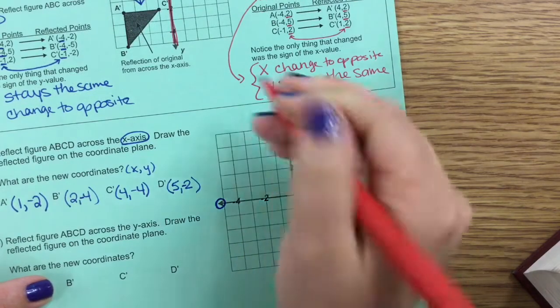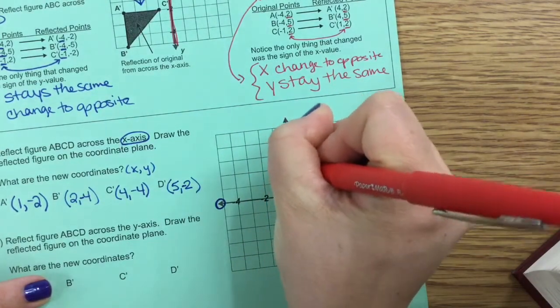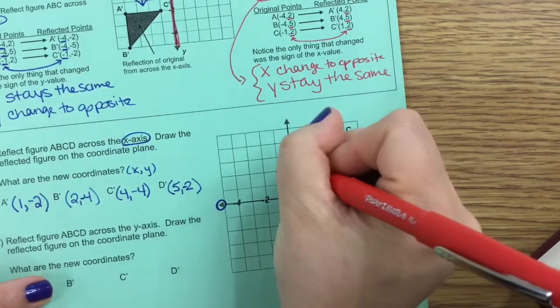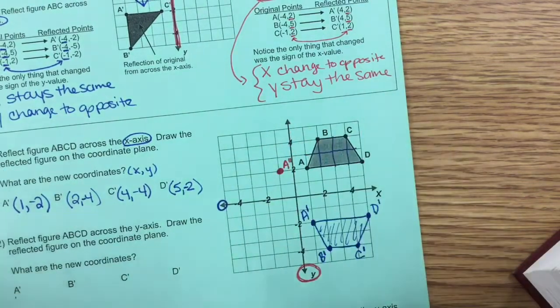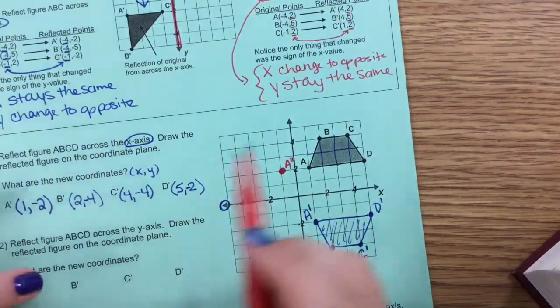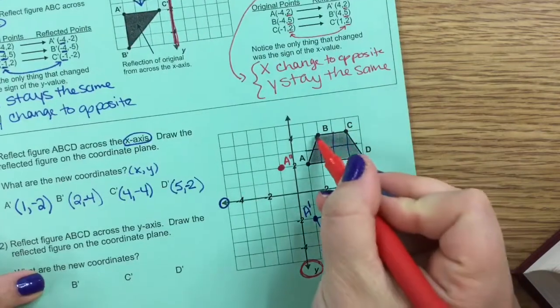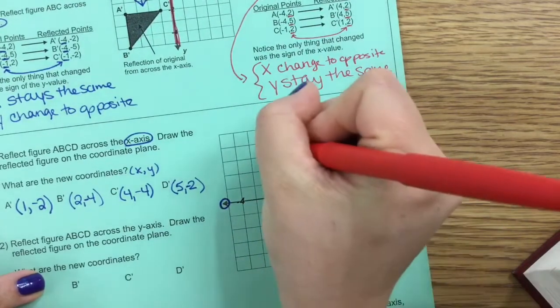A prime. Actually, this is going to be a double prime because we have a second reflection of the same figure. So we're going to put 2 prime marks. All right, B, 1, 2, 1, 2.